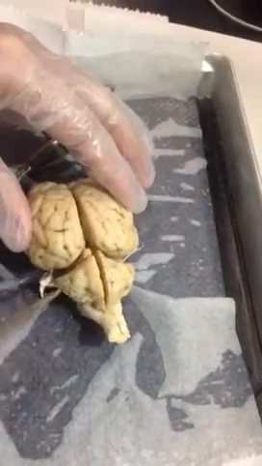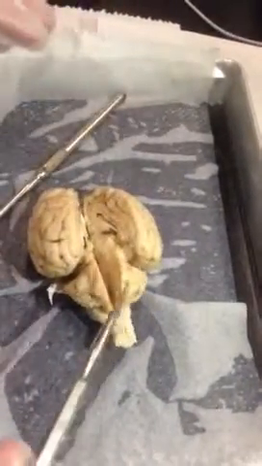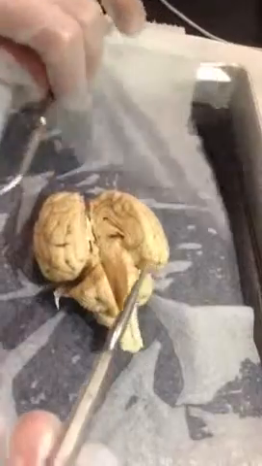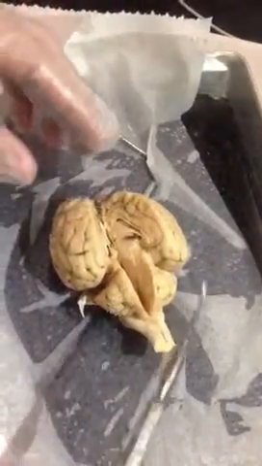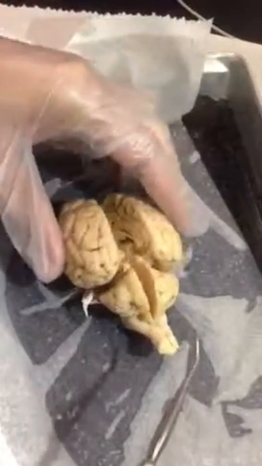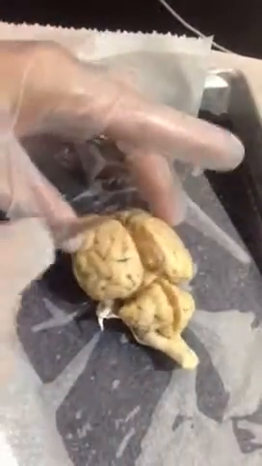The cerebrum is divided up into lobes, the same way that you divide up the bones of the skull, and they're named in the same fashion. So we have a frontal lobe here on each side, and the parietal lobe, on the sides of the cerebrum.